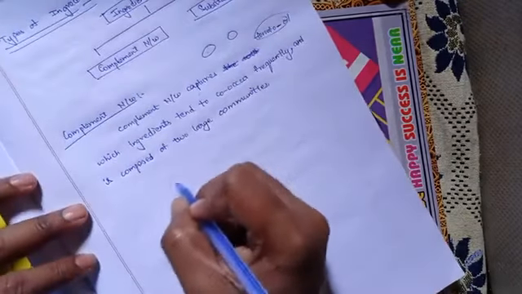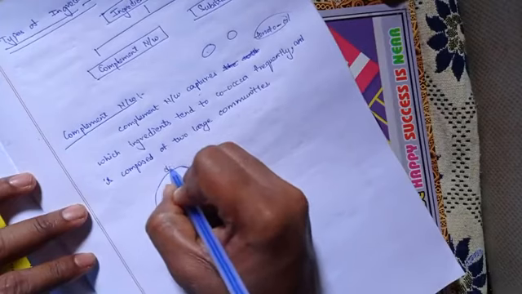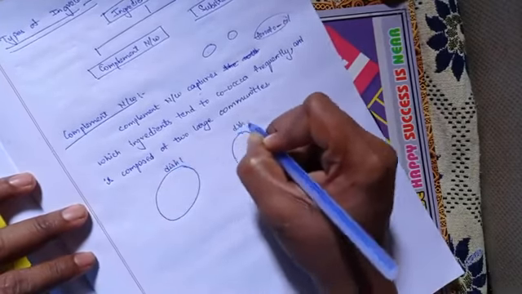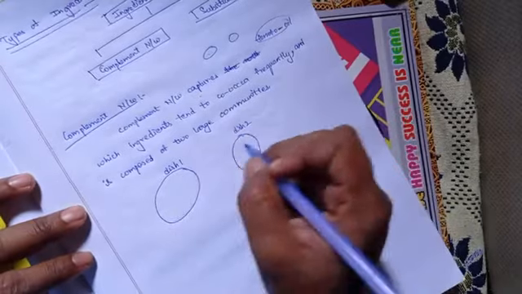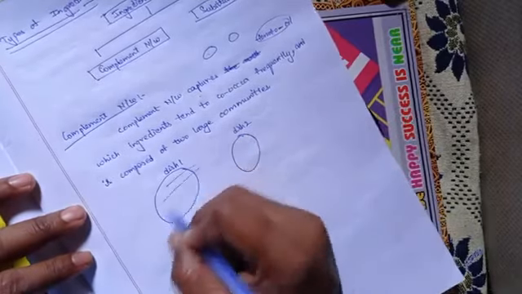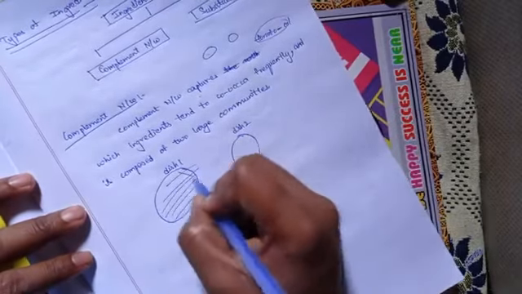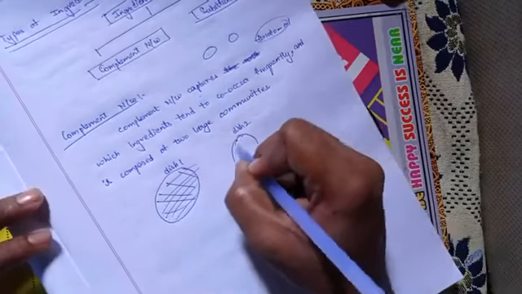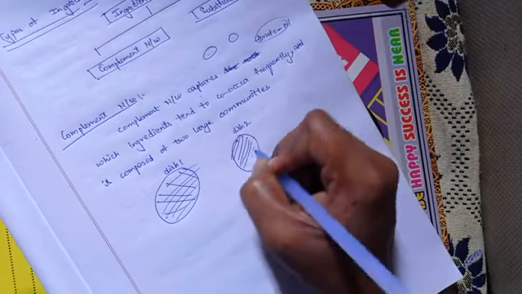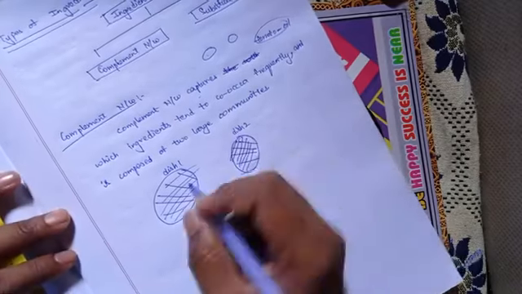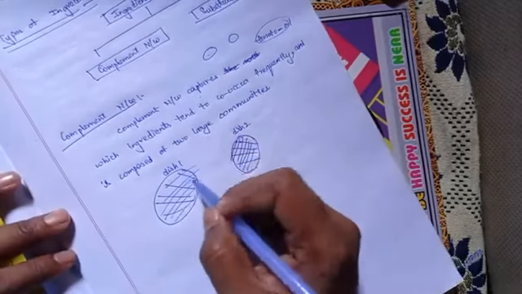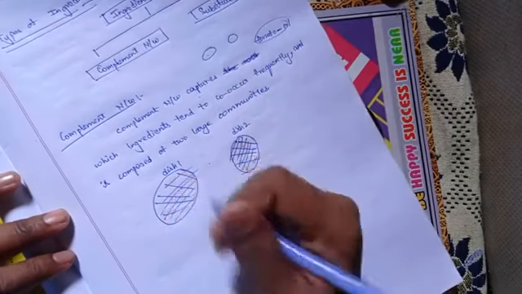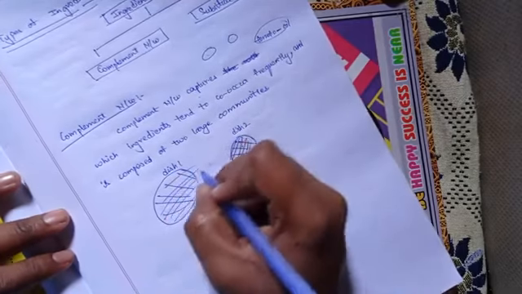Let us take this as dish 1 and this as dish 2. To make dish 1 we require different types of items, and to make dish 2 we need other different types of items. If dish 1 has the same requirements as dish 2, we'll say there is some correlation between the dishes.